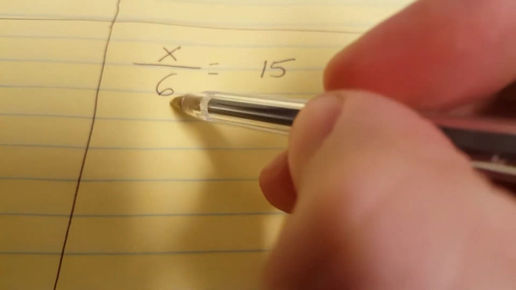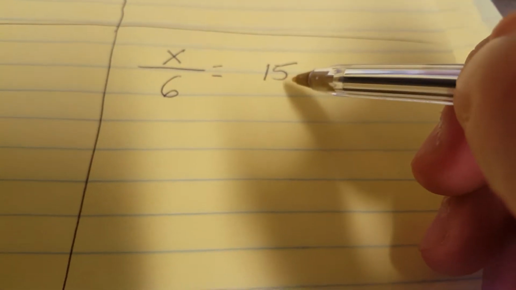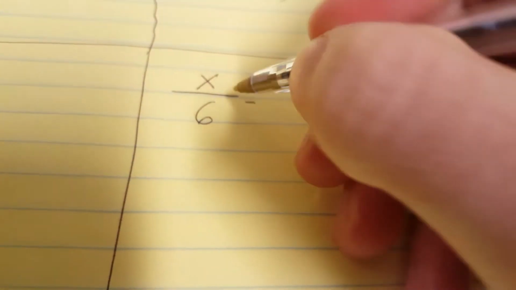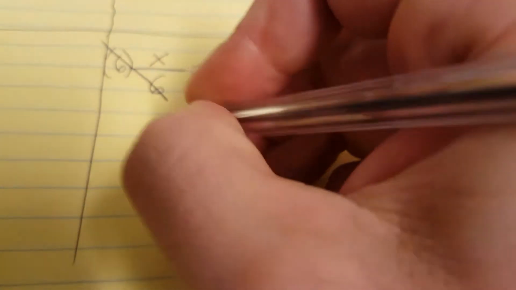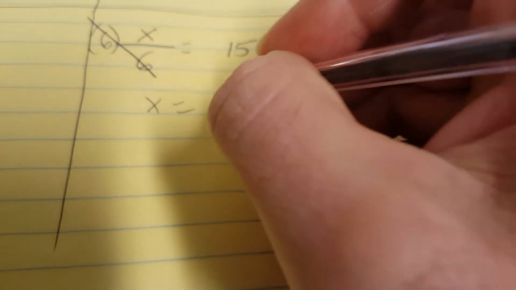And last, to show how we use the inverse operation to solve a one-step division equation problem, x divided by 6 equals 15. So the opposite of dividing by 6 would be to multiply both sides by 6, and x equals 90.